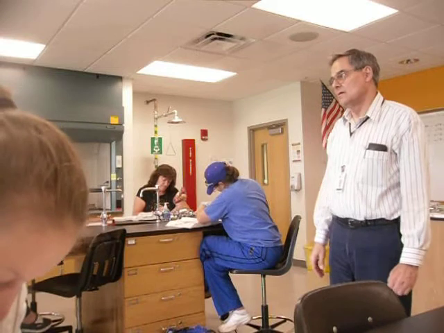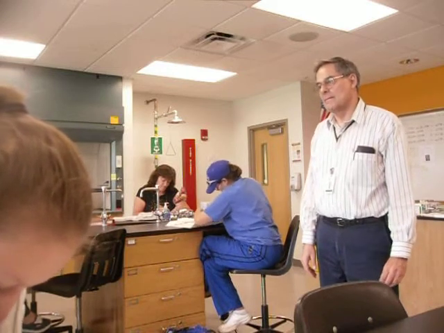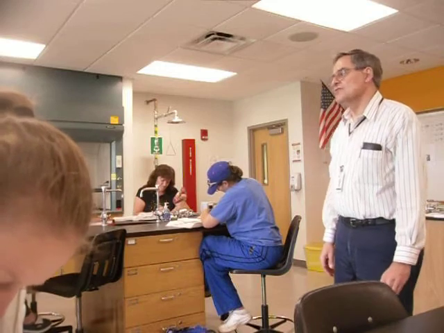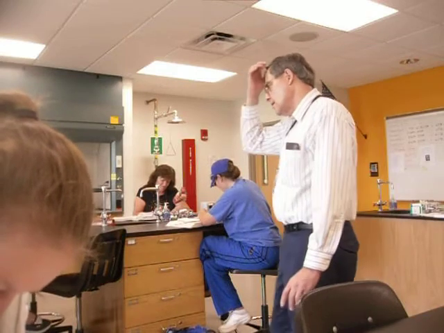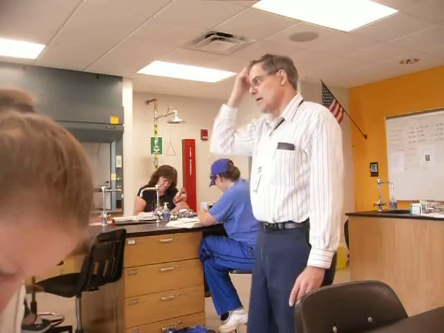Then the primary bronchi. Then secondary or lobar bronchi, you can use either term. And then tertiary or segmental bronchi.